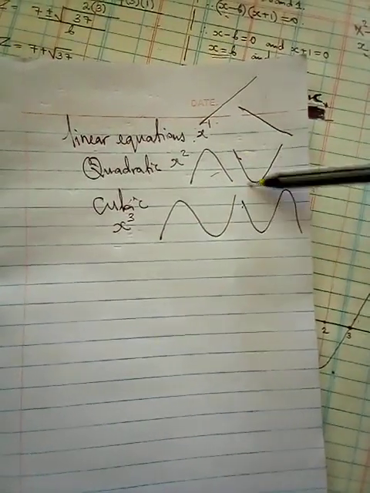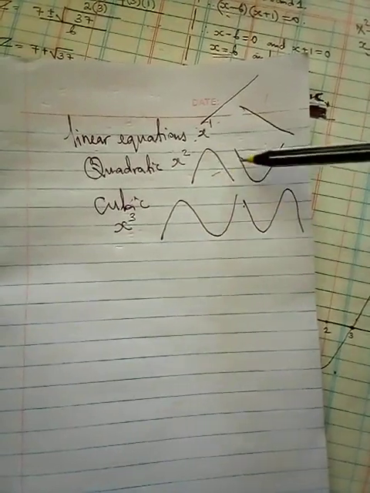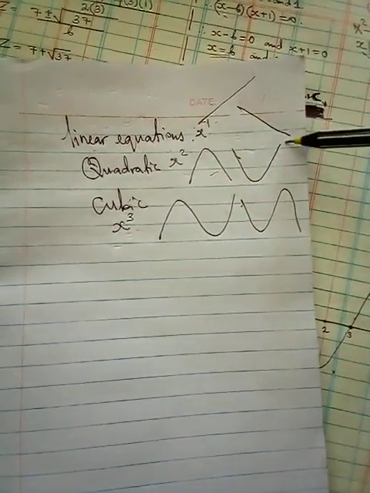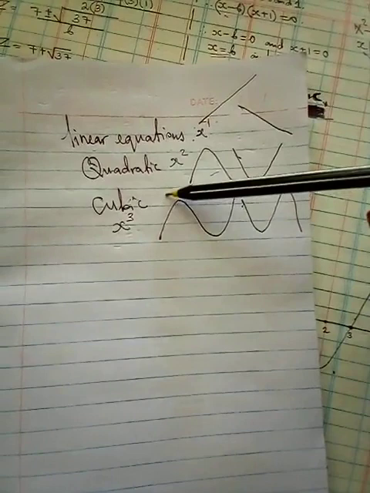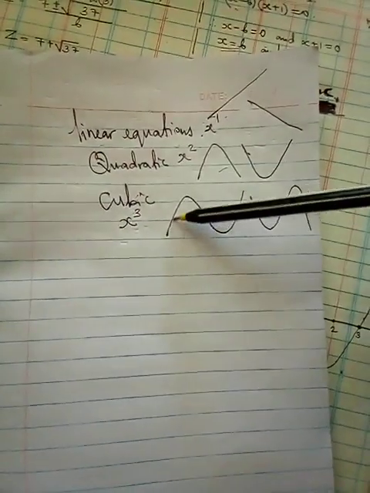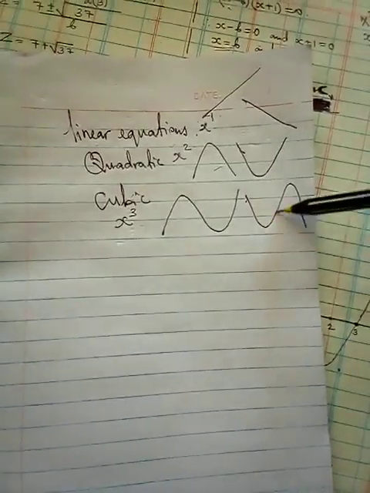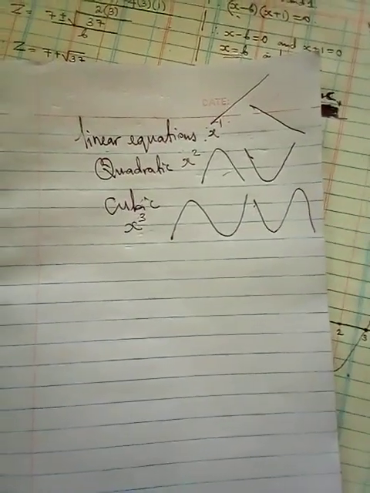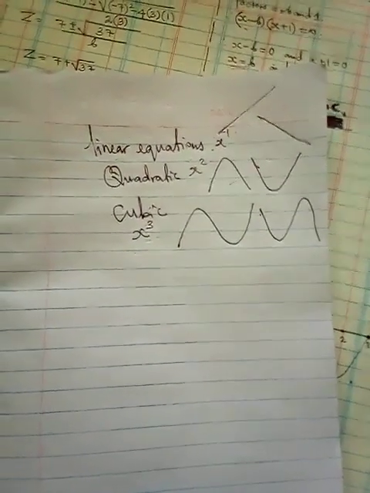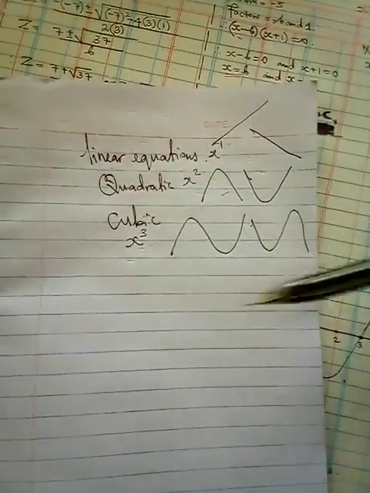So it's going to come out in that way or in that way. Cubic functions have the highest power of x as 3, so it will either come in this way or in that way. So it's very important that you have an idea.